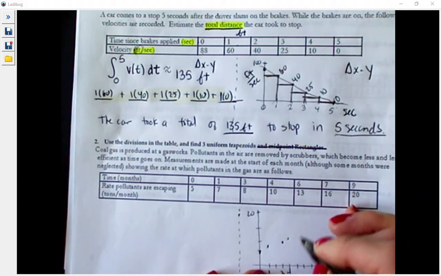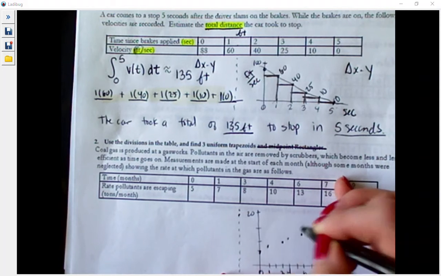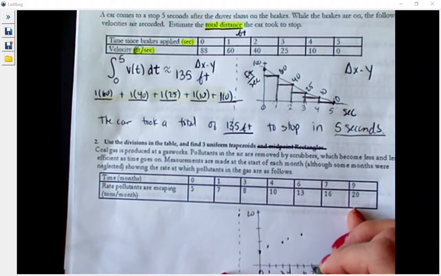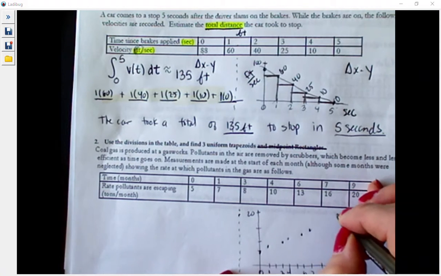Okay. 6, 13. 7, 16. And 9, 20. Okay, there's a rough sketch of the points that I was given.